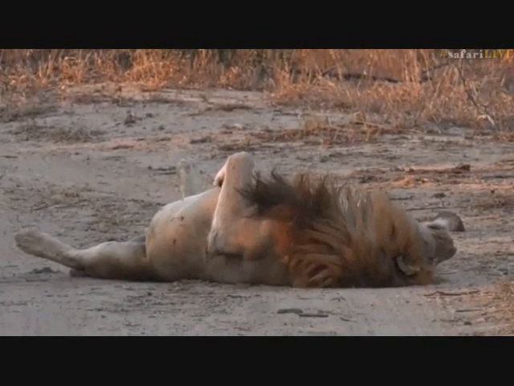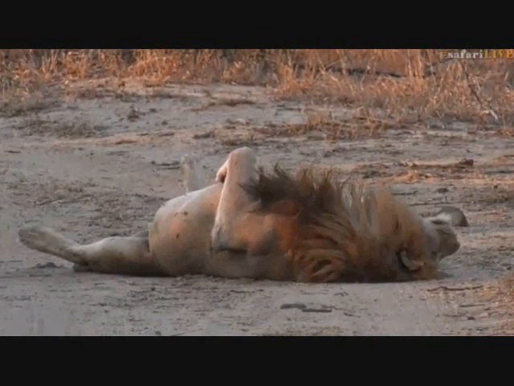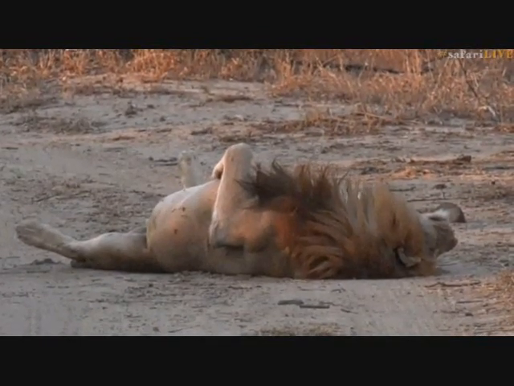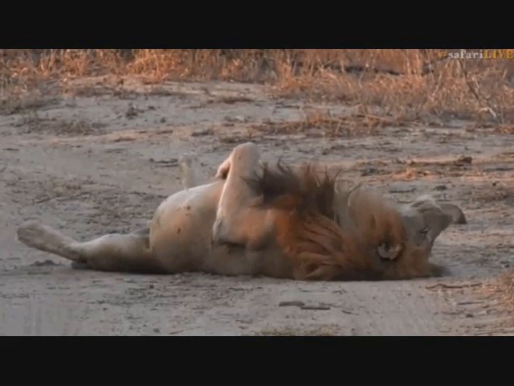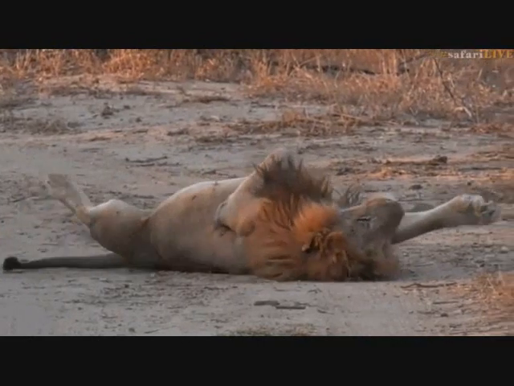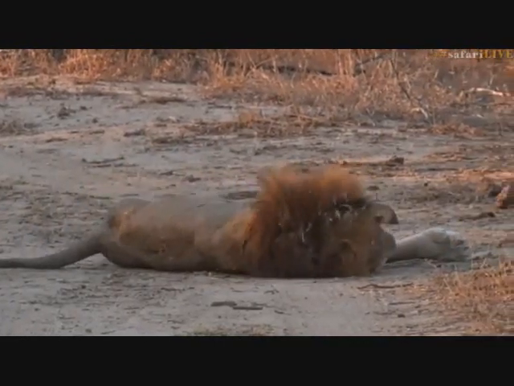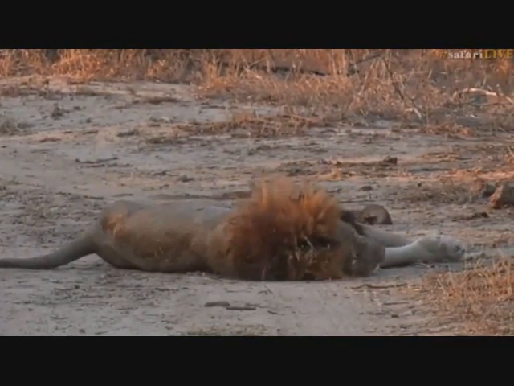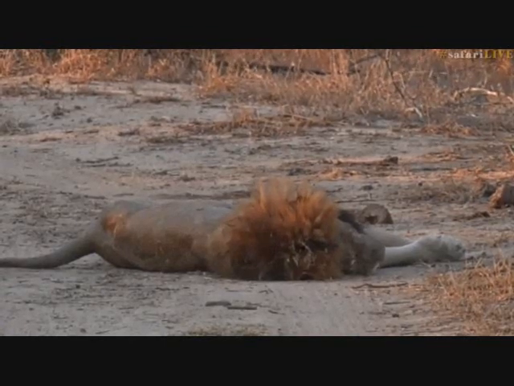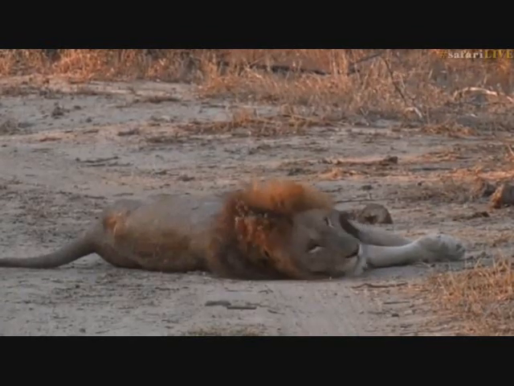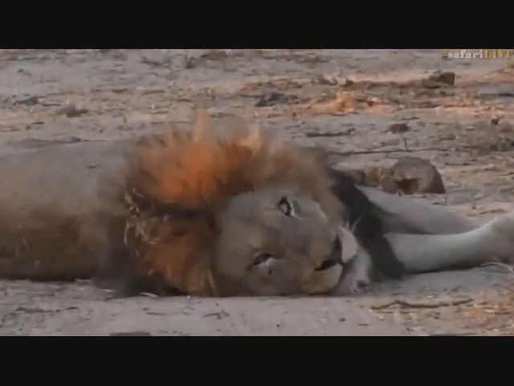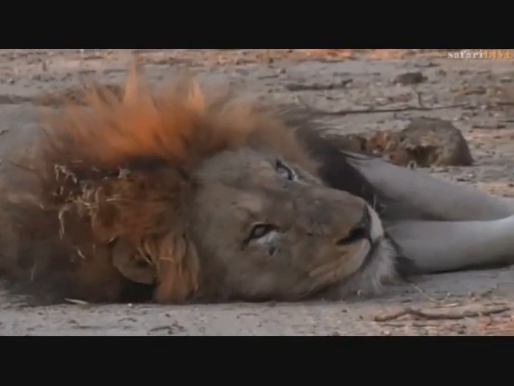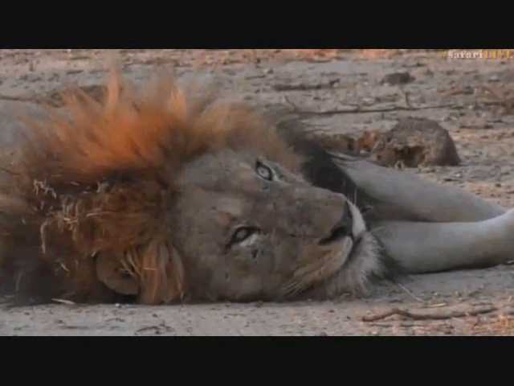So there you go. Just because of all the energy that it's creating in there, the temperature is going to be rising, so they just need to try and get rid of that heat. So he was on his back like that, legs up in the air, and we just heard this sound.